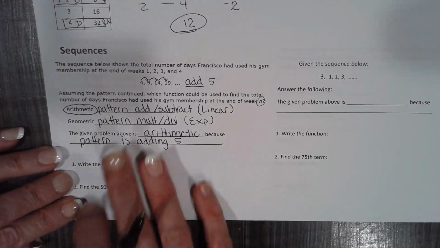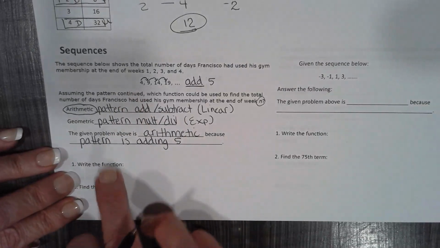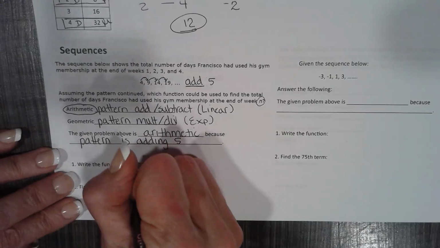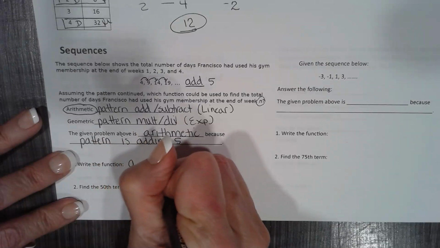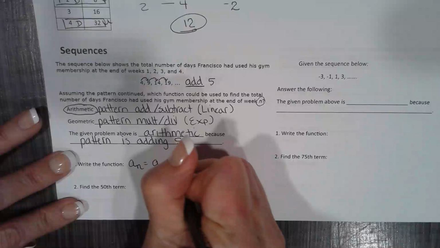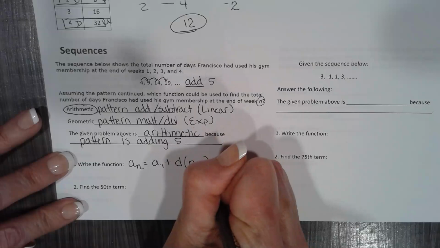Again, if we haven't gotten to this yet, you're getting a first look at it. For an arithmetic function, it looks like this: a sub n equals a sub 1 plus d times the quantity n minus 1.